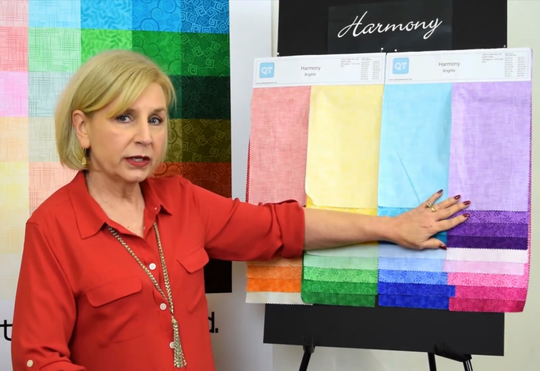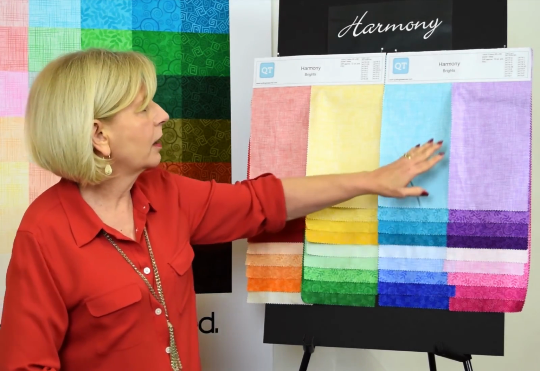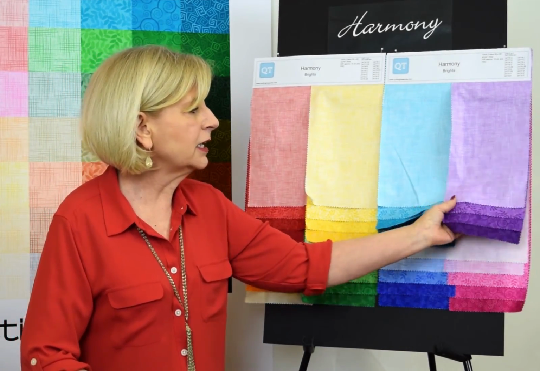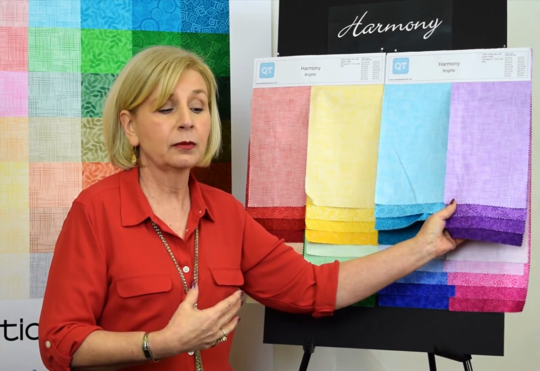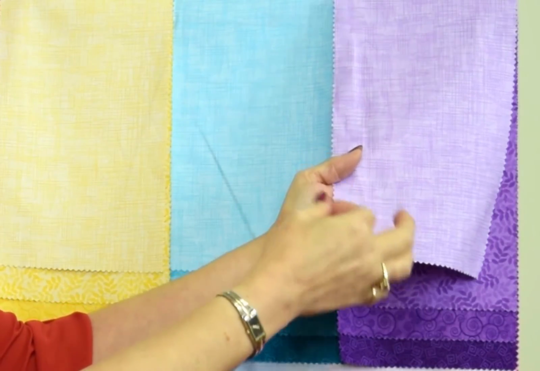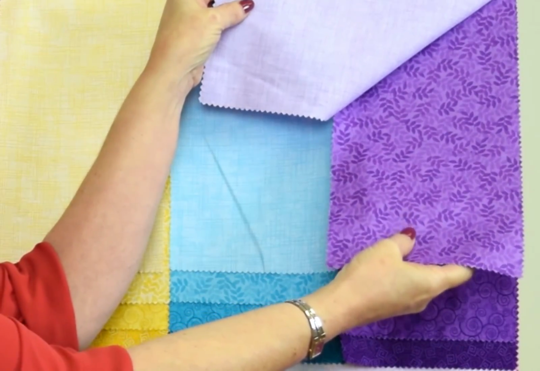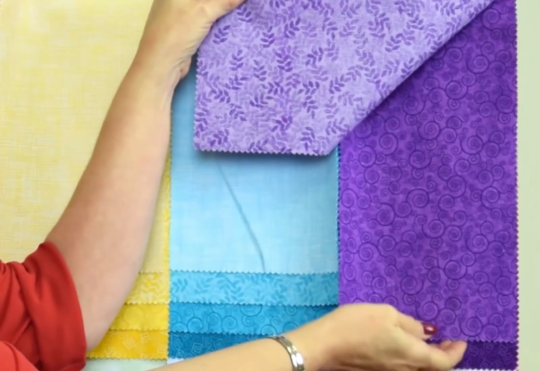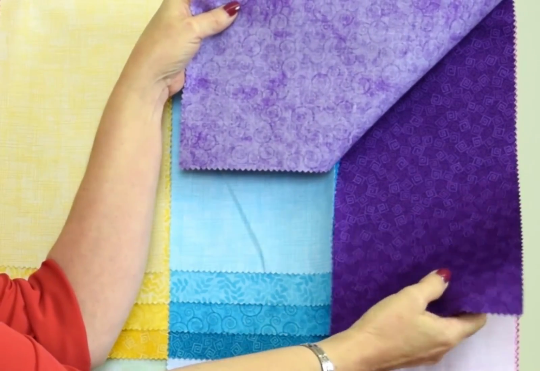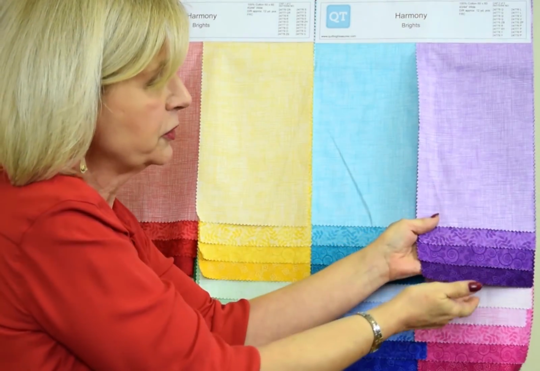Harmony comes in 20 color stories, and within each color story are 4 values. So we'll use the purple here as an example. 4 values. And each of those values is represented by a different print. So the lightest value is represented by a weave, a printed woven texture. The next value is represented by a leaf print. The next one is represented by a swirl print. And the darkest value is represented by a little tossed square print. So right there you have 4 values that work beautifully together.